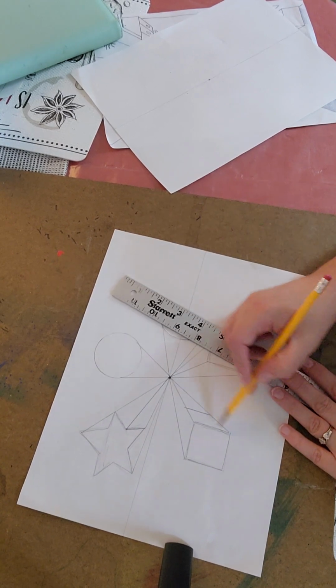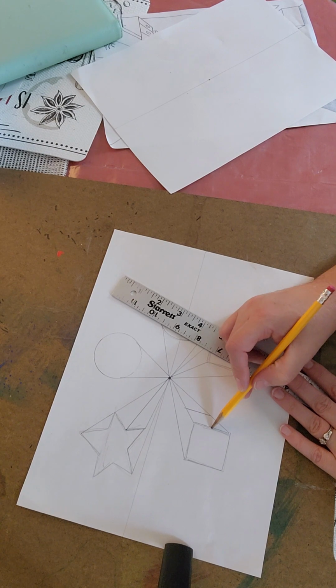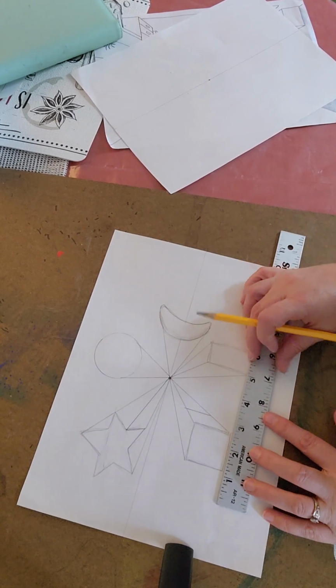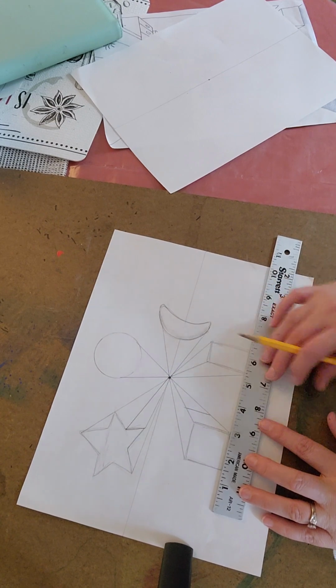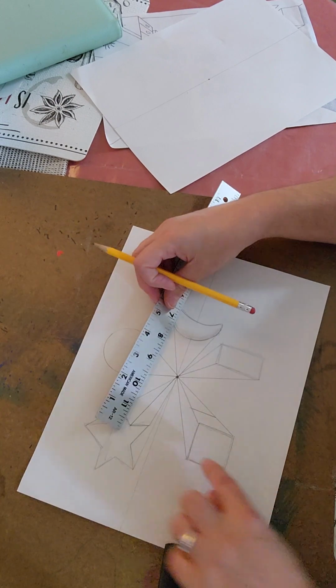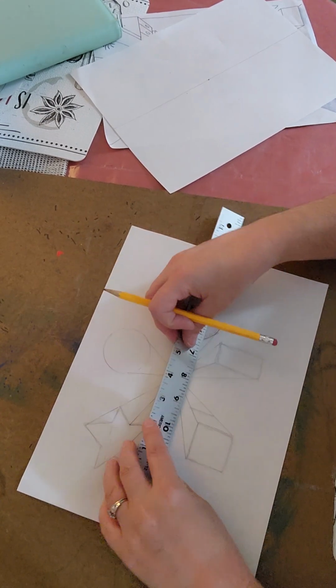And I'm going to draw that side. So these two sides match. They are parallel to each other. Now I need to take the ruler and put it horizontally because I need to have the top part of the square match the back part.